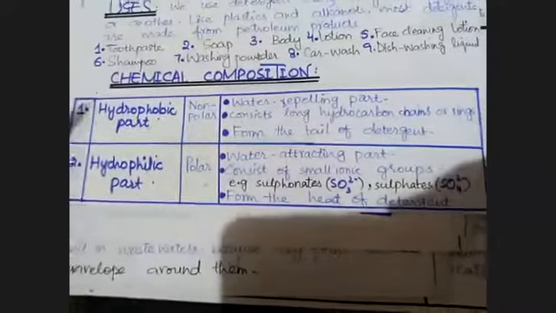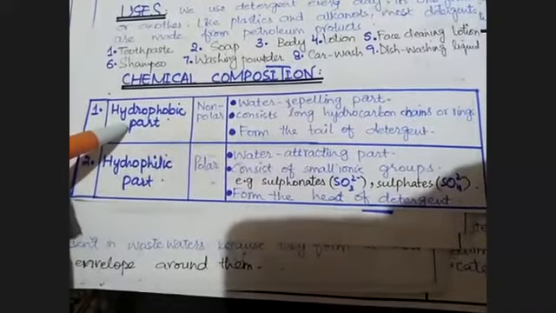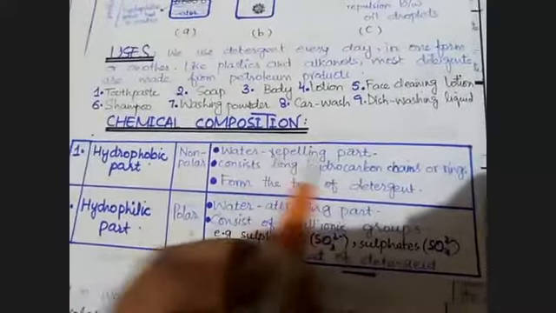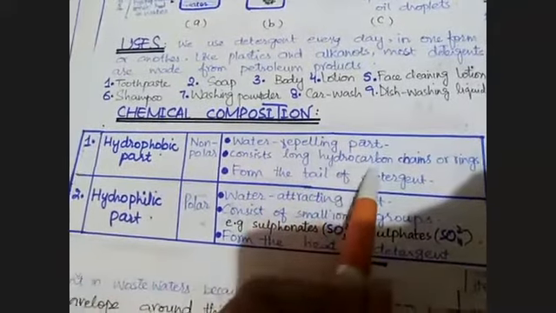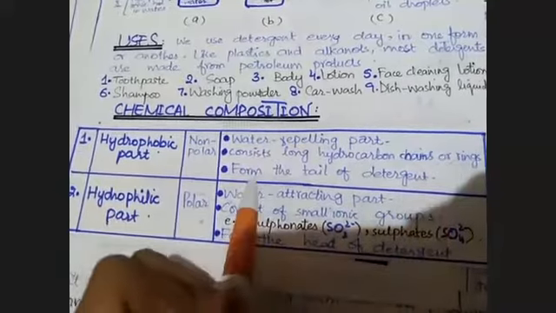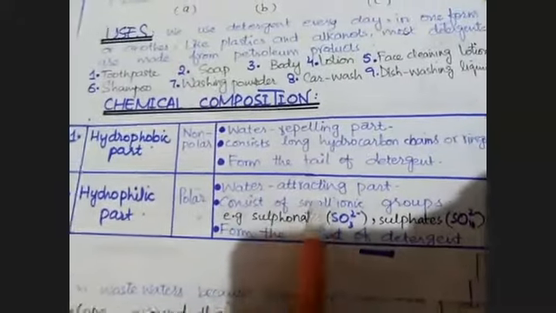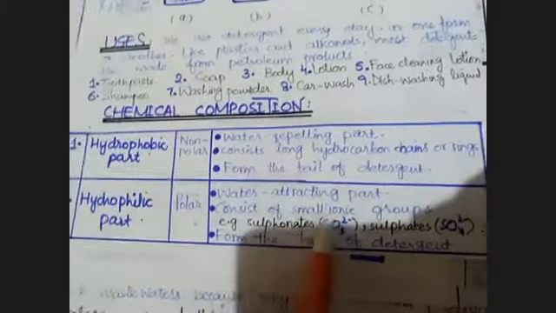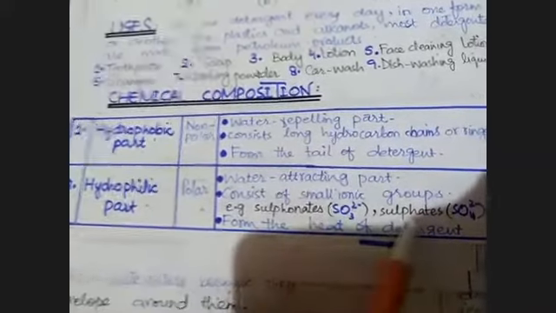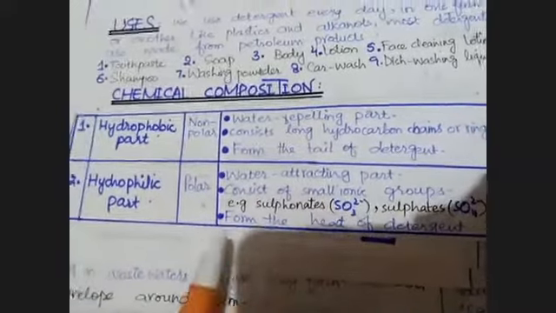And here is the chemical composition of the detergent. It has two parts, same like the soap molecule: hydrophobic part and the hydrophilic part. Hydrophobic part is the non-polar part and it is the water repellent part. It consists of long chains or rings and forms the tail of the detergent. Hydrophilic is polar and it is the water attracting part. It consists of a small ionic group, which may be sulfonates or sulfates, and it forms the detergent head.